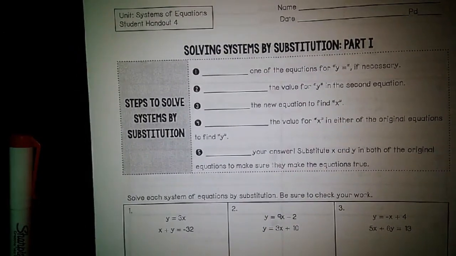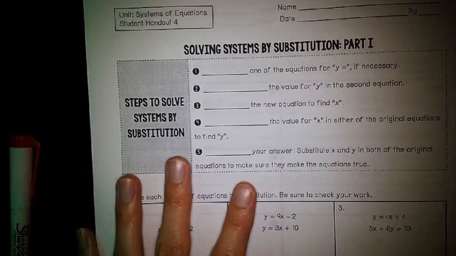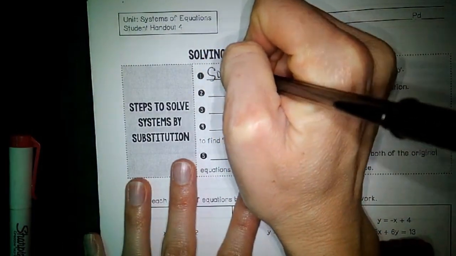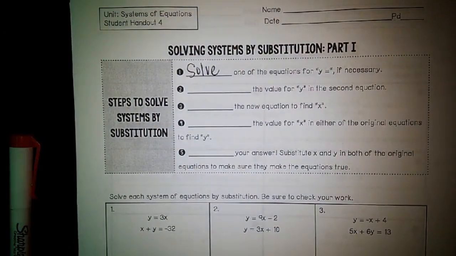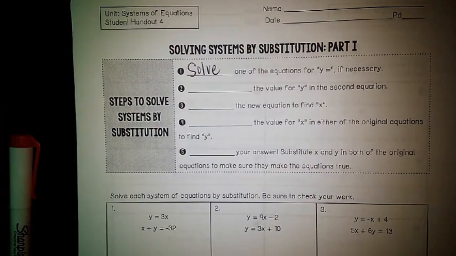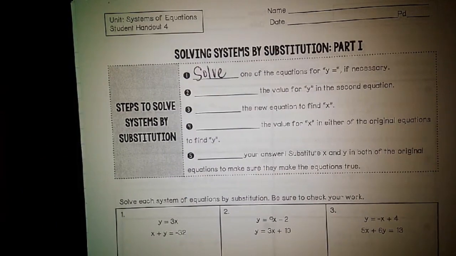So number one, I grabbed the wrong thing. There it is. Okay. Number one, we are going to solve one of the equations for y if necessary. Sometimes it's already solved for x. So what we're trying to do is get a variable by itself. So we want to solve one of the equations for y equals, if necessary.